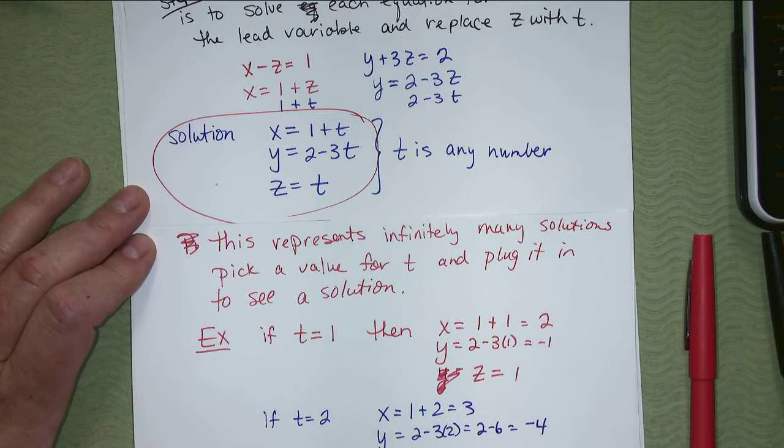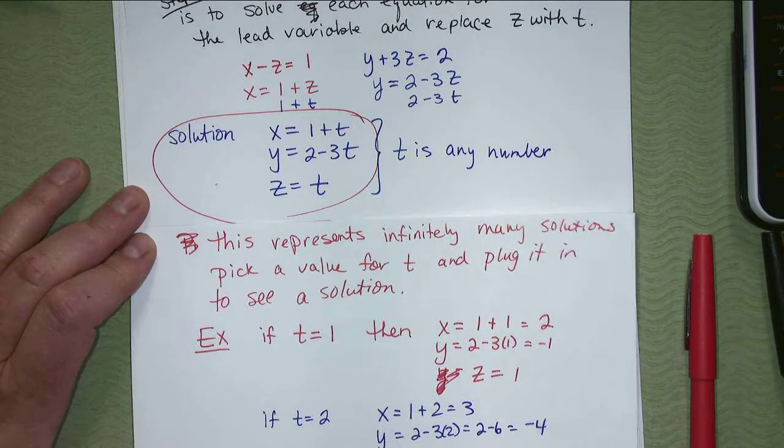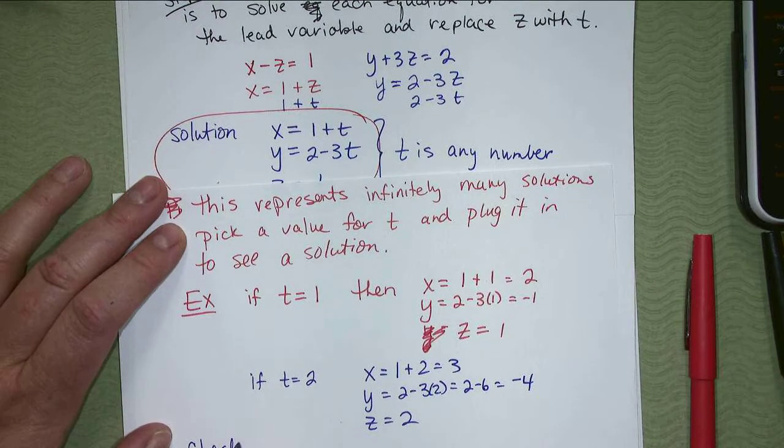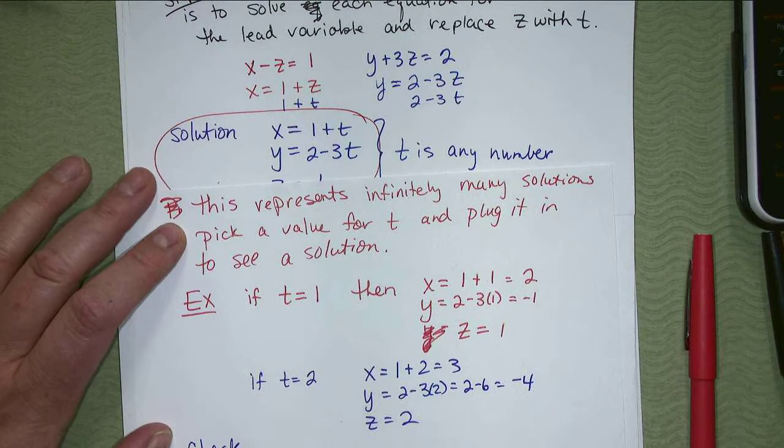Now, you do have to check at least one to make sure that you got the equation right. So you can check your answer the same way.